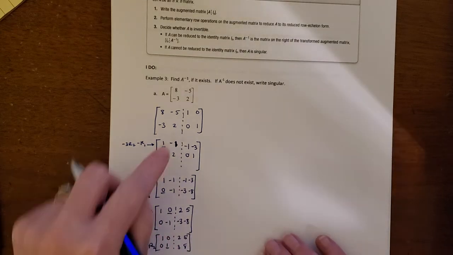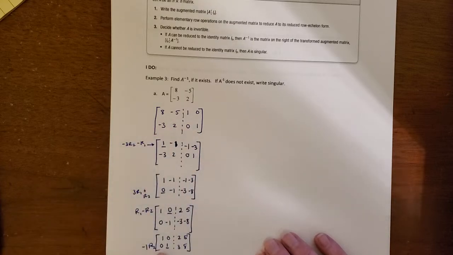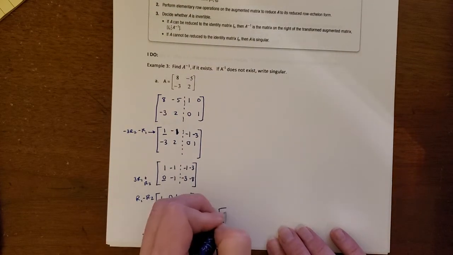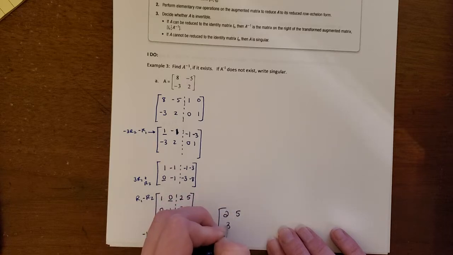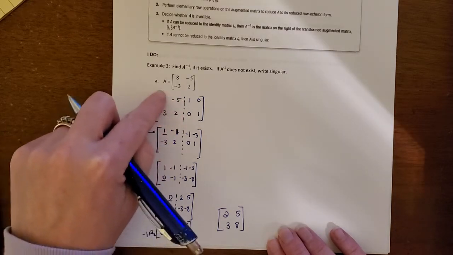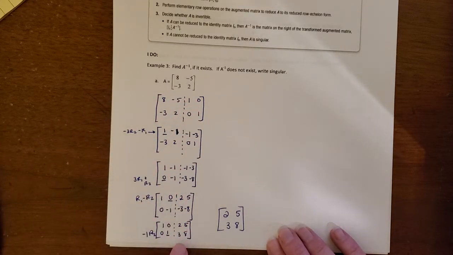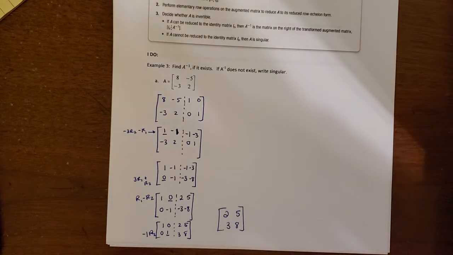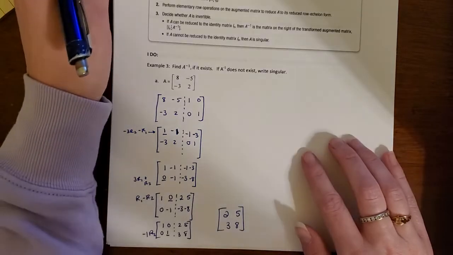And now, instead of having the inverse on this side, we have the inverse on this side. Once that happens, our answer, or our inverse, is 2, 5, 3, 8. So it's the value we got on the other side. So we took the regular matrix, we inversed it till it got to the other side, and now we have the inverse matrix. So that is the process of doing inverses of 2 by 2 matrices.